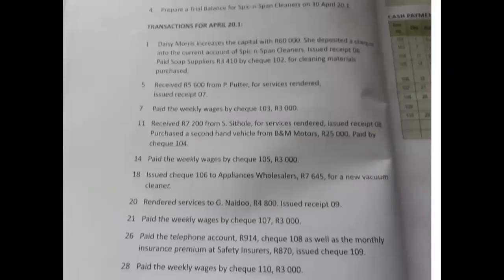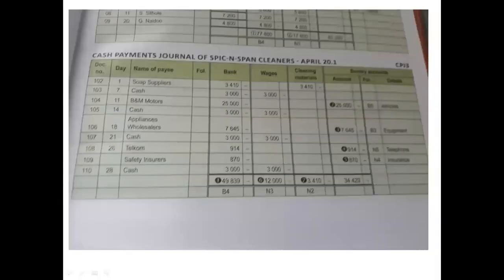Right, on the 7th, paid the weekly wages by check 103 for 3,000 Rand. If you pay something and there's a check, then it must go to the CPJ. So quickly scan and I will show you the entry in the CPJ. Please look here, there's no name. And there's the entry in the CPJ on the 7th, check 103 for 3,000 Rand in bank. It's for wages, so you put the amount in the wages column. And as I said, there's no name of a business. So then you write the word cash.